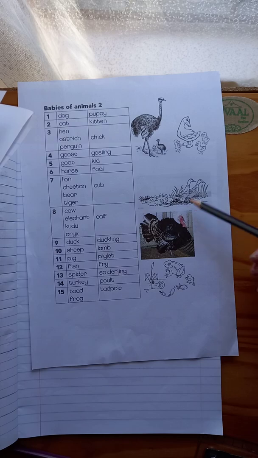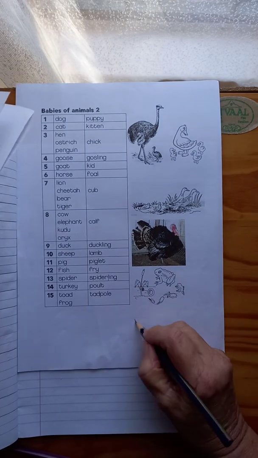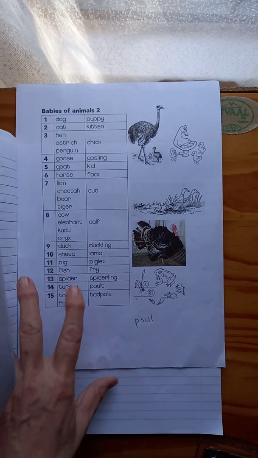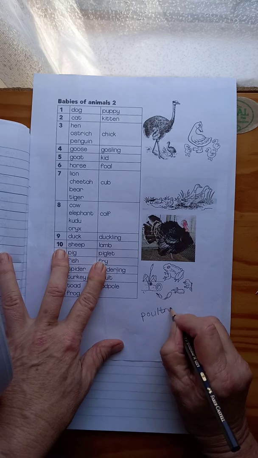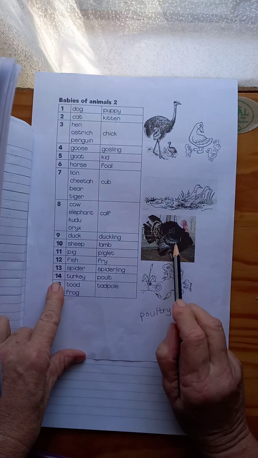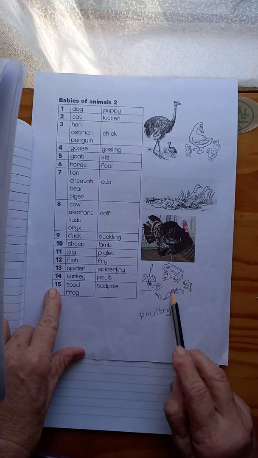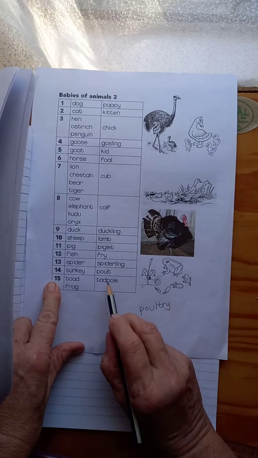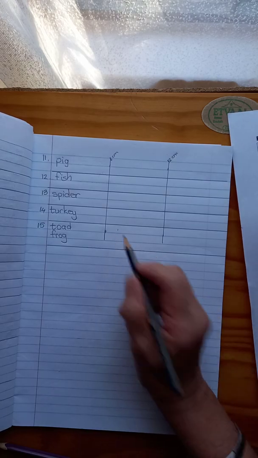It's because all the farm animals that are birds, they call poultry. Poultry. So, turkey is a poult, the baby of a turkey. A toad or a frog, the baby is a tadpole. Tadpole. So you write tadpole over there or over there.